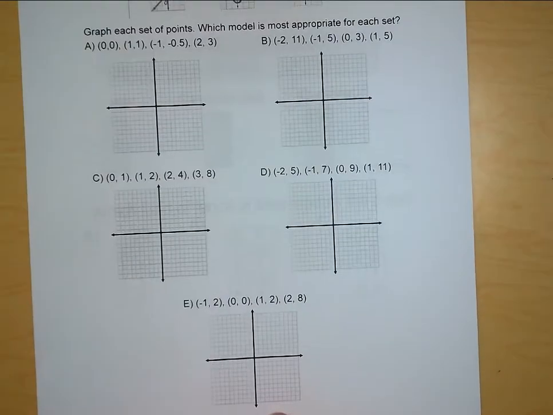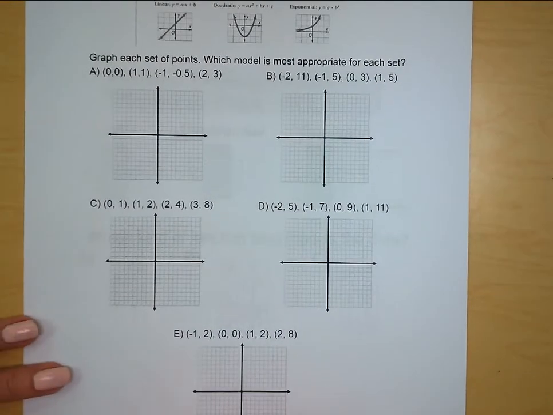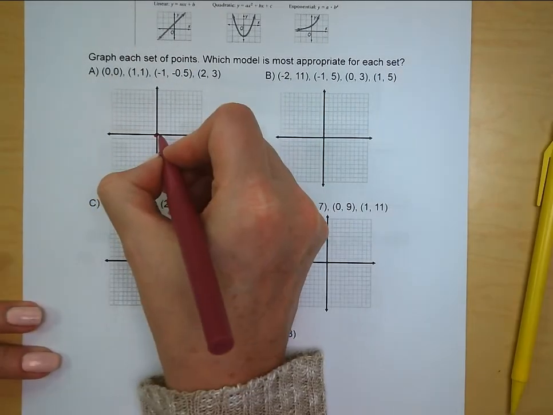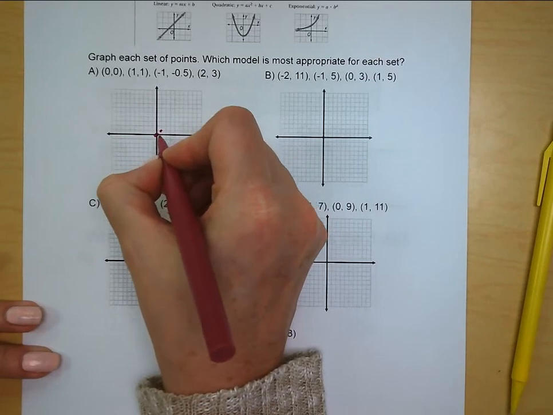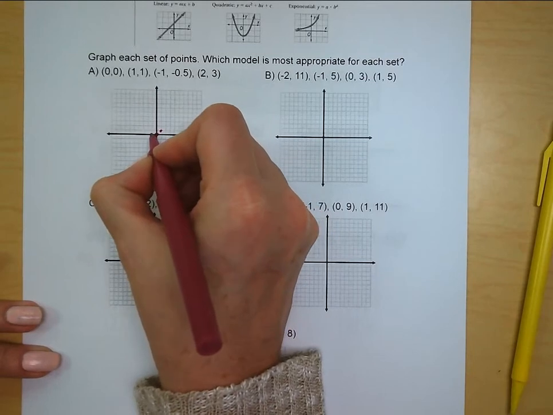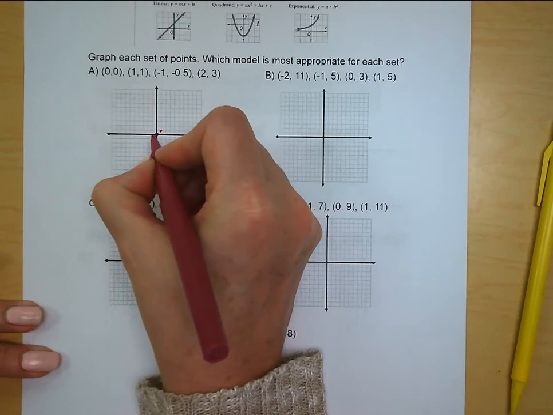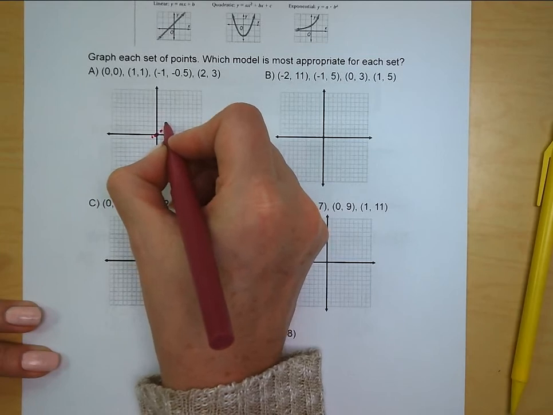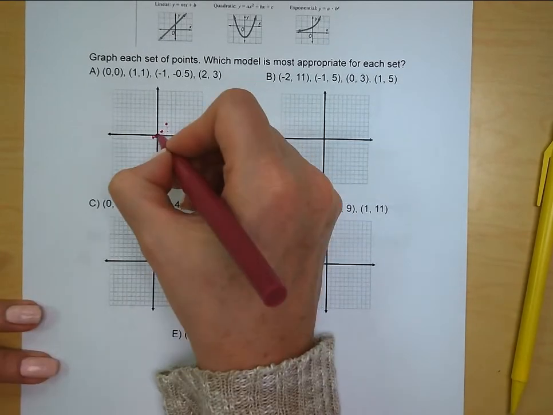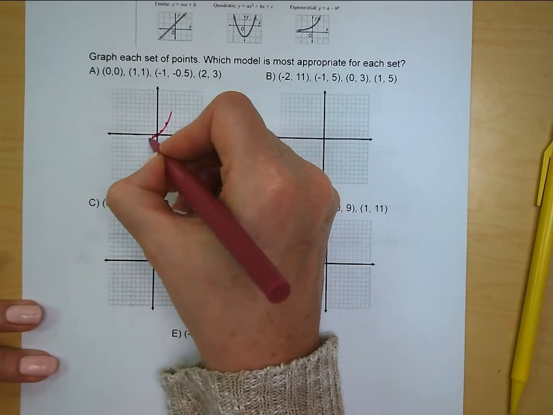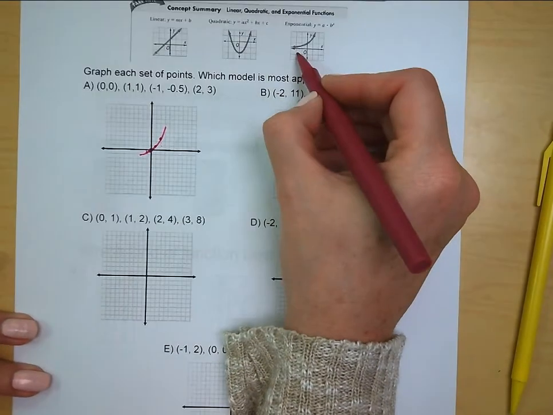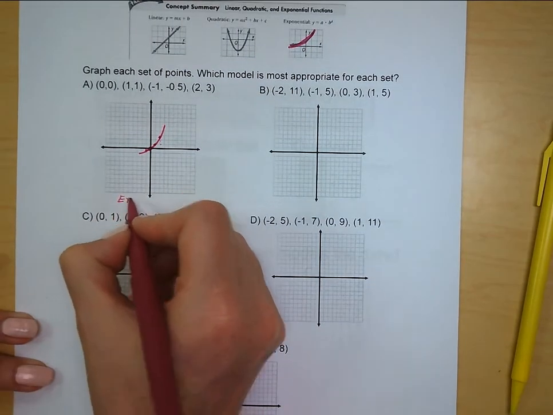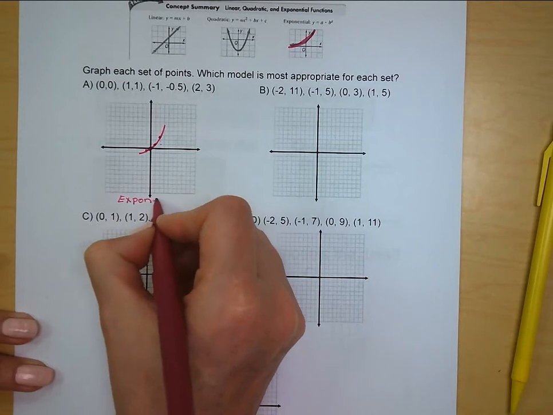So our first problem, we are starting off with just choosing a model by graphing. Up at the top of the page, we've got a couple examples of linear, quadratic, and exponential graphs, just to give you a reminder of what those three look like and what form their equations are going to be in. So we start off by graphing each of our points. Ms. Zirzo will put a point at 0, 0, at 1, 1, and at negative 1, negative 0.5, and 2, 3. And the shape of that graph looks like a bit of a curve, so that is going to be an exponential graph.